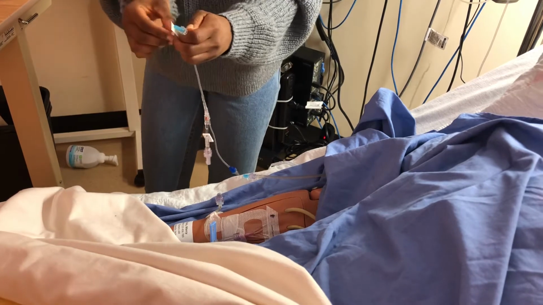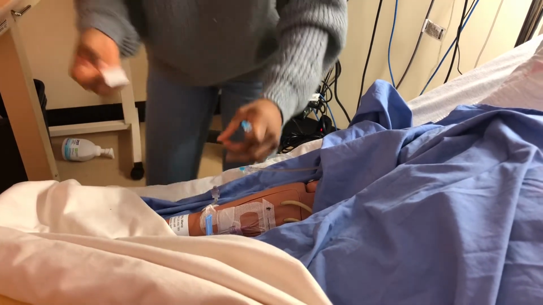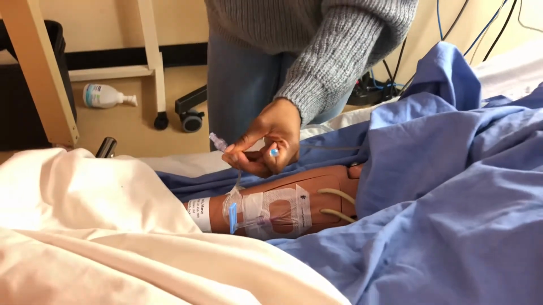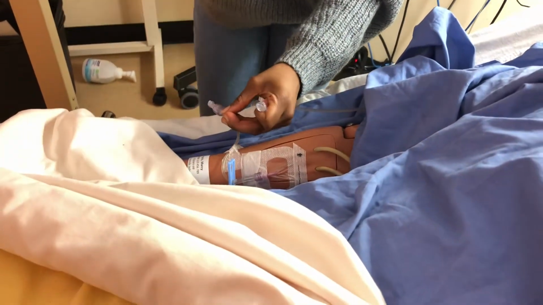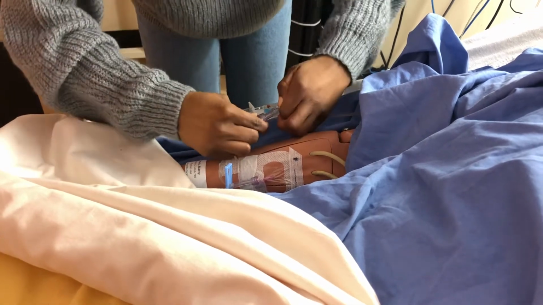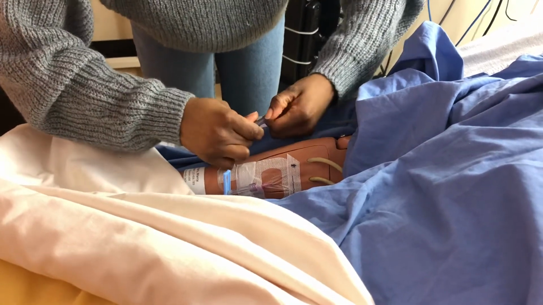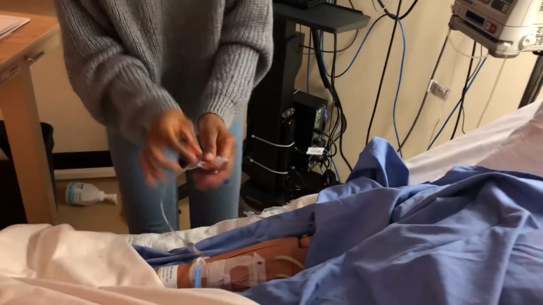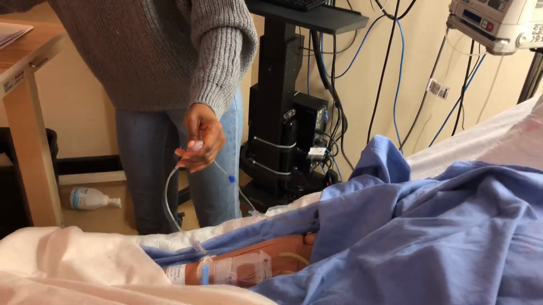Losing this a little bit, okay? So now I will attach this here. Clean for 30 seconds, leave to dry for 15. Take this off, and now I can directly attach. So after I've attached, then I will alcohol swab this part. Again, take another alcohol swab.